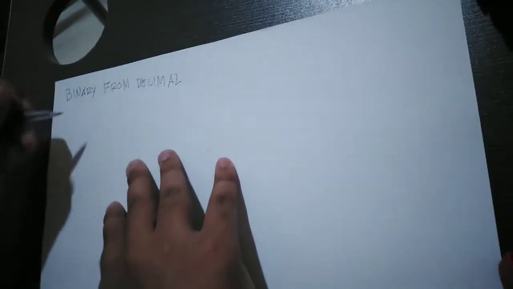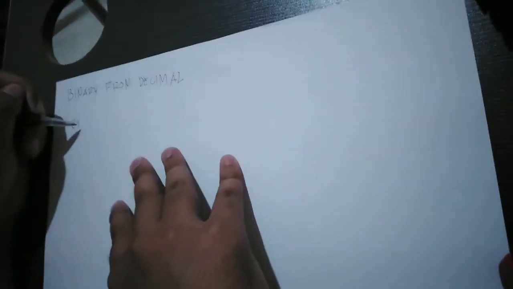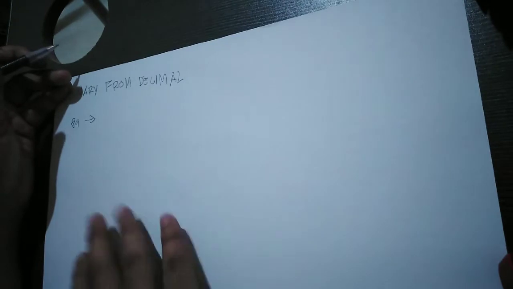So, let's convert decimal to binary. Let's have an example of 89 in decimal form. How can we convert it to binary?